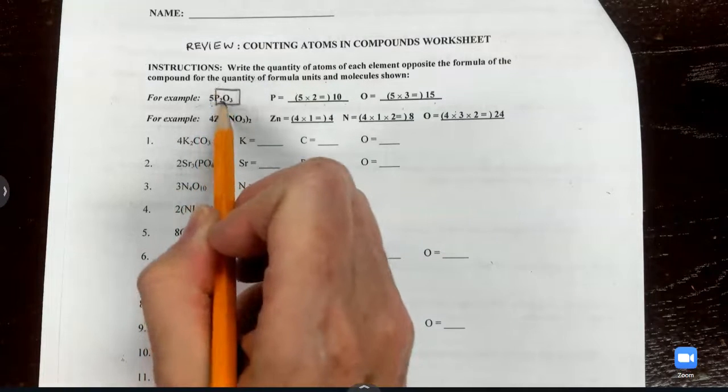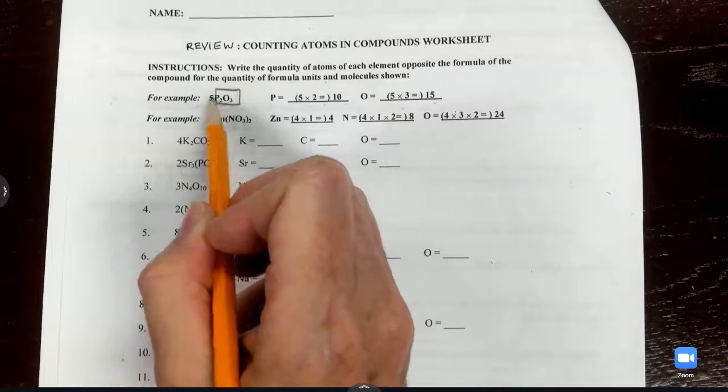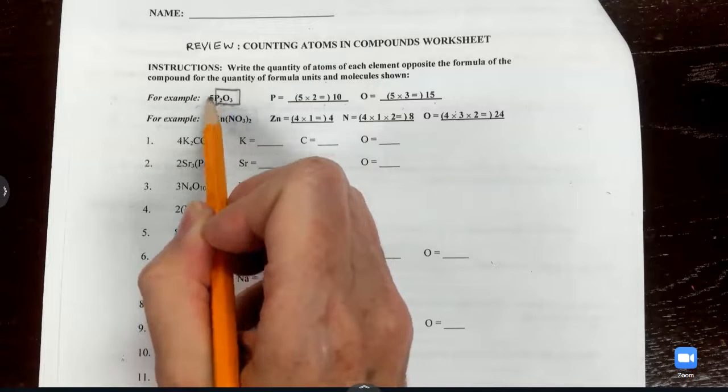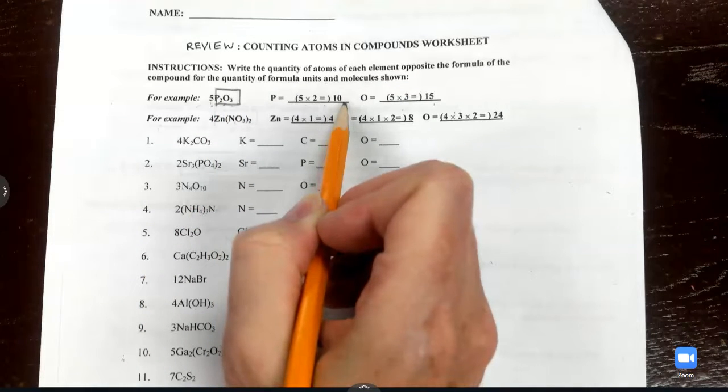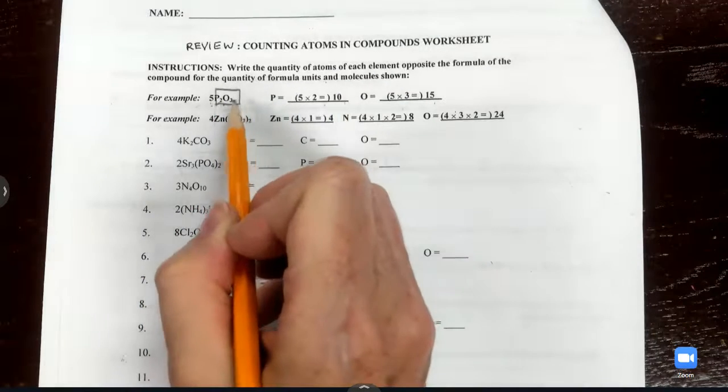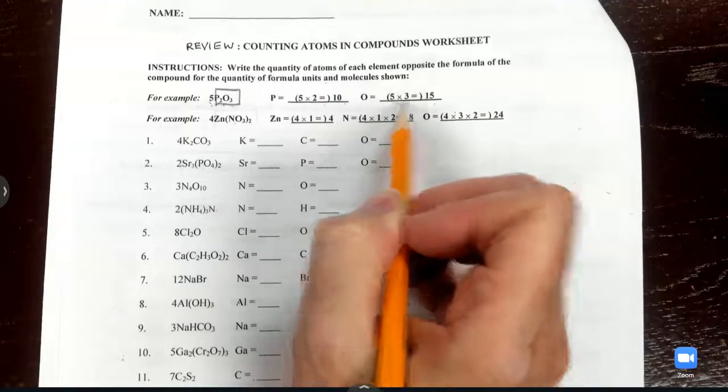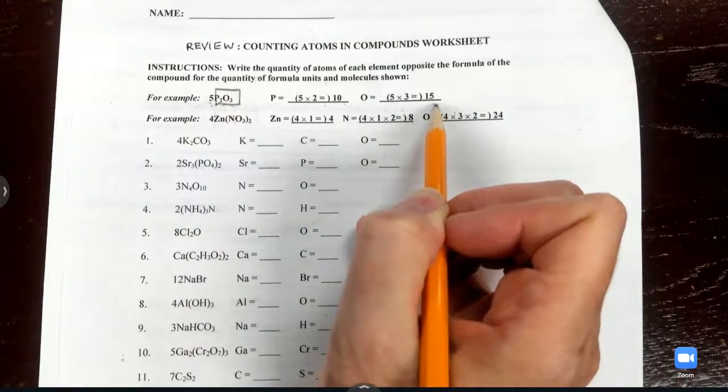So it's 5 times 2. So that's going to tell us how many phosphorus atoms there are. 5 times 2, so there are 10 phosphorus atoms. How many oxygen atoms? 5 times 3, 15 oxygen atoms.